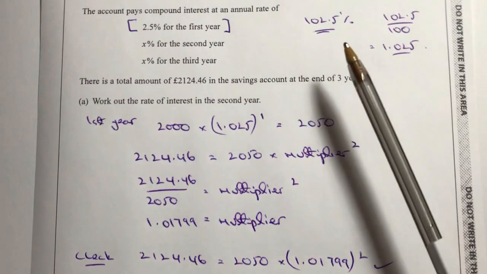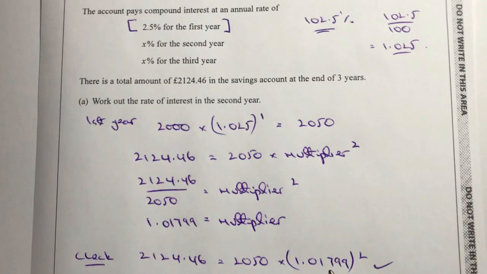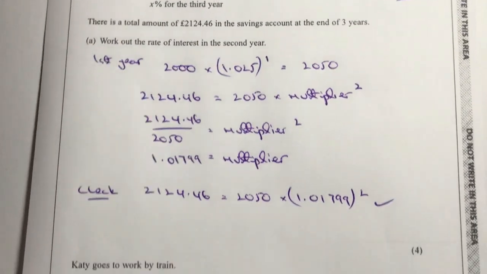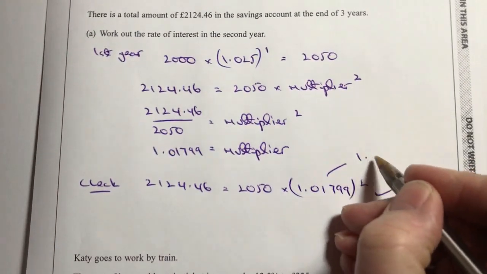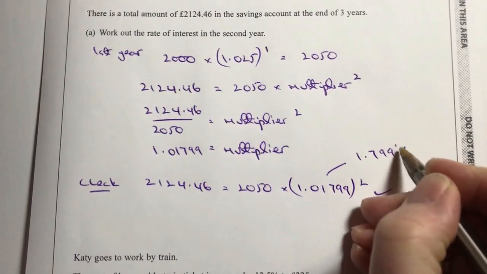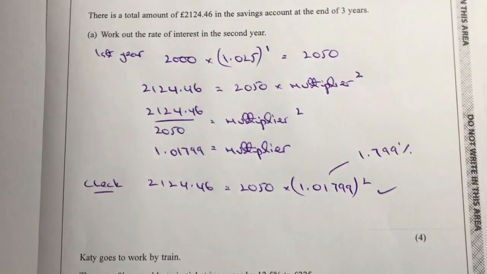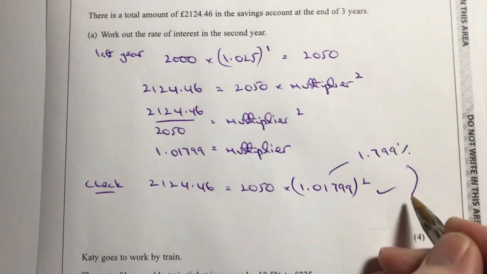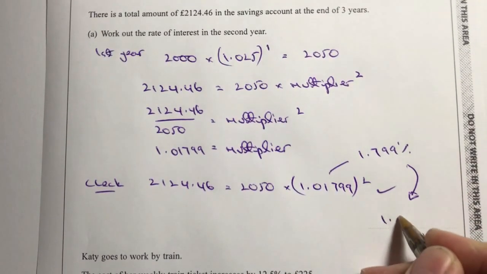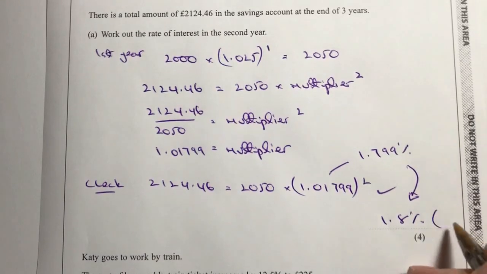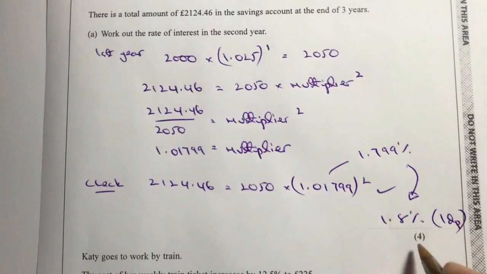Okay, so if I work that backwards, I'm going to end up with 1.799%. Now if I go back to the question, it doesn't give me any degree of decimal place, but I'm going to make it very clear to the examiner that I'm going to write 1.8%, and I'm going to put that to 1 dp.